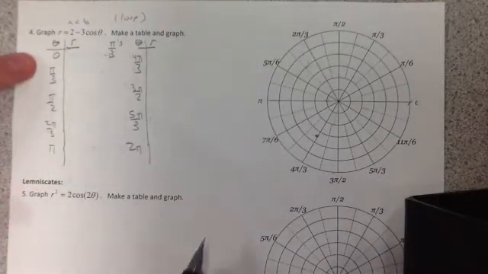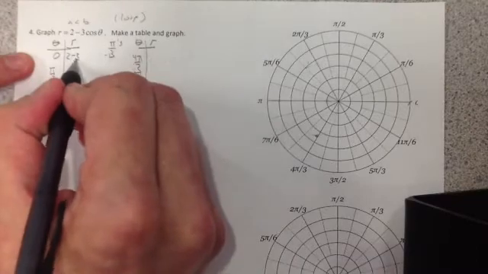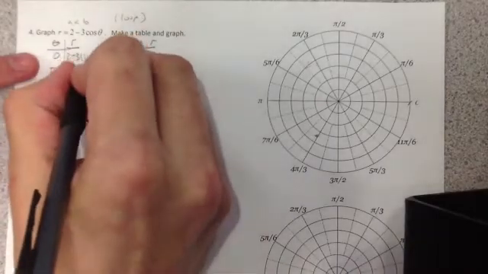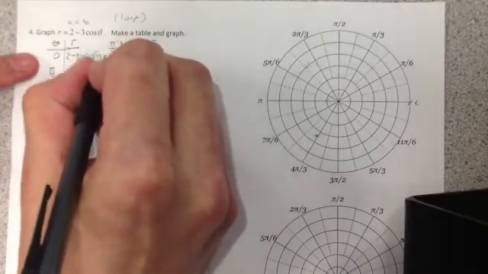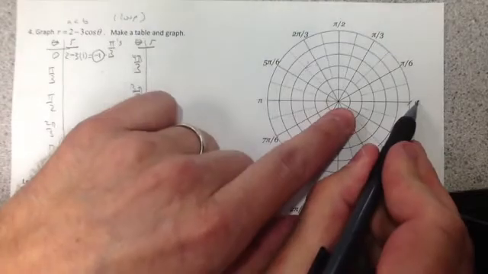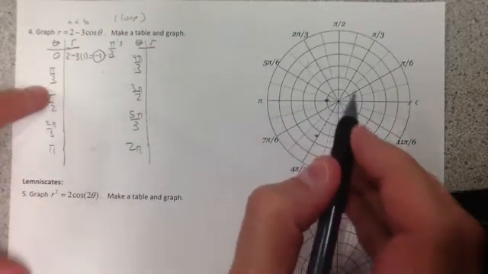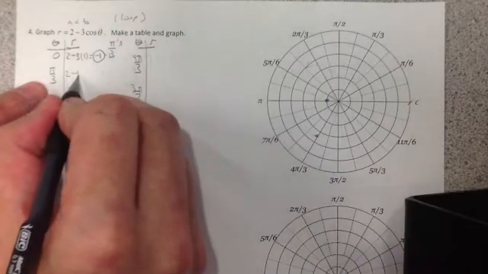Now, plugging these values in, we get 2 minus 3 cosine. What's the cosine of 0? Nobody answers it. 1. So we get negative 1. So when we're facing 0, we're actually going to start with a loop. We go backwards 1 unit.